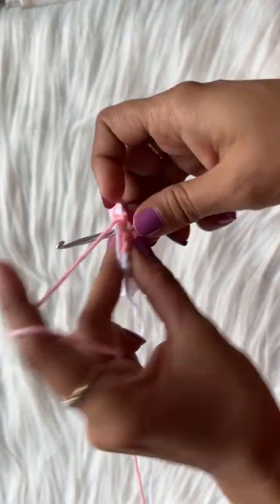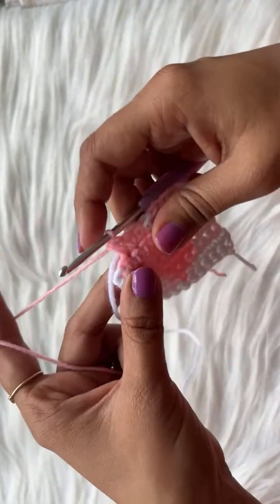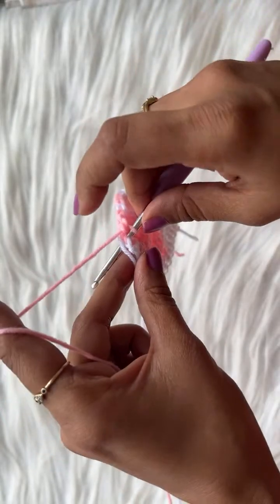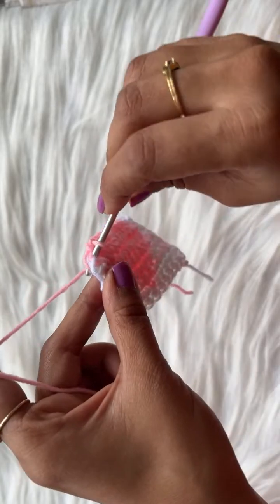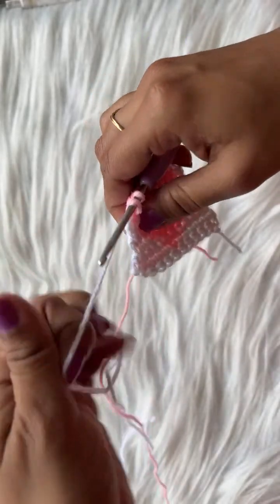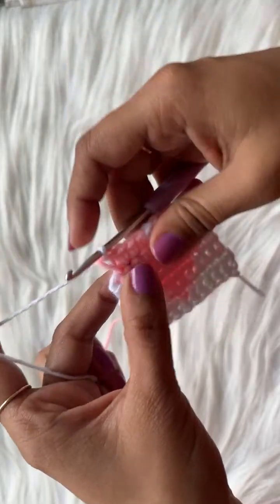You will be having total 4 pink colored single crochet. 3 done. In the 4th one we will be doing a color change. So insert your hook in the next stitch. Of course the white yarn will be on top of the hook. Pull the yarn through that stitch. Drop the pink color. Pick up the white color. Right? Yarn over and pull it through both the loops.